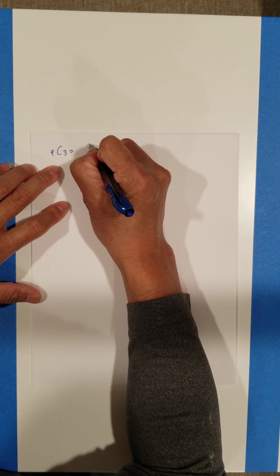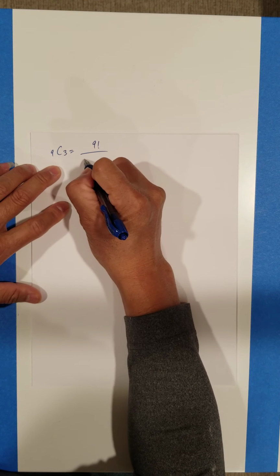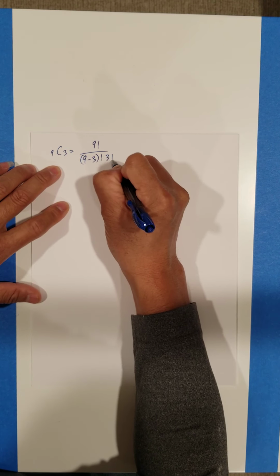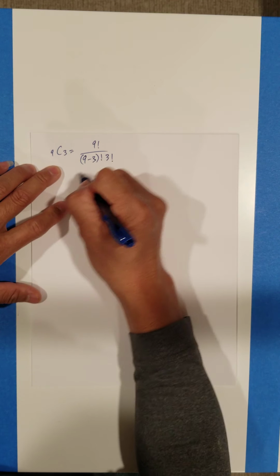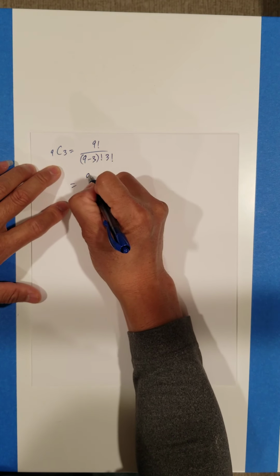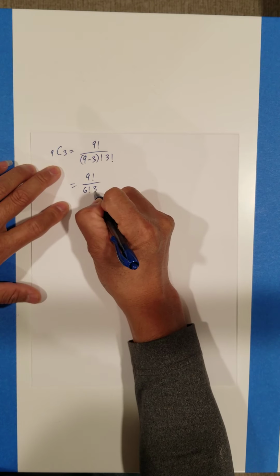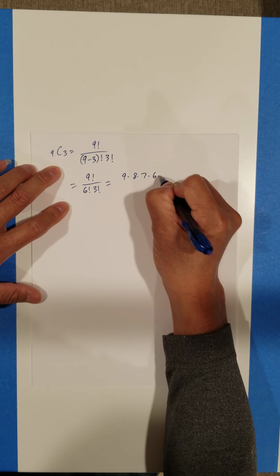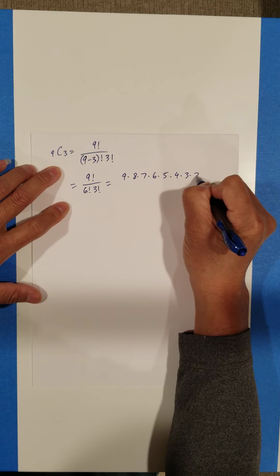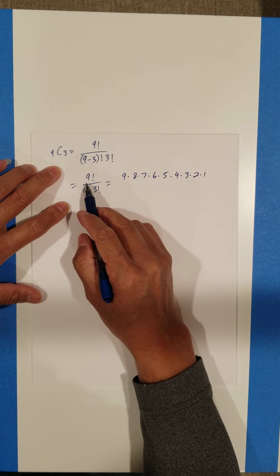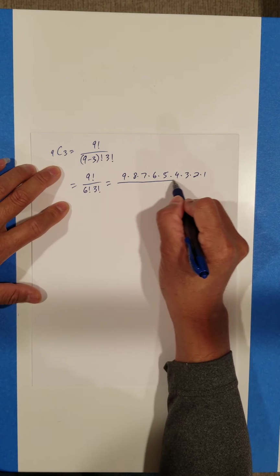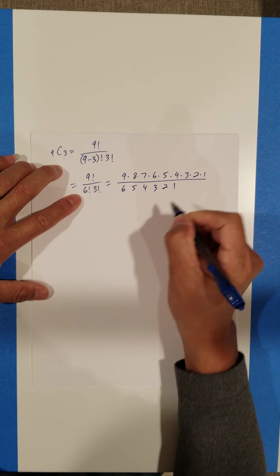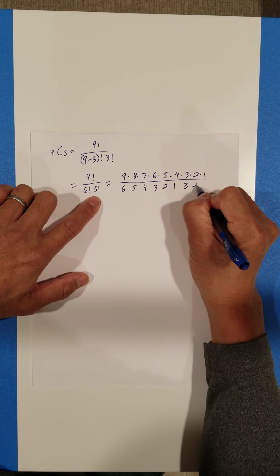So 9 factorial on top. On the bottom is going to be 9 minus 3 factorial, and next to that, 3 factorial. So when you work this out, 9 factorial on top, on the bottom 6 factorial and 3 factorial. When you expand this out, it's 9, 8, 7, 6, 5, 4, 3, 2, and 1. That's what 9 factorial means. You start at that number, you go all the way down to 1. On the bottom, you start with 6: 6, 5, 4, 3, 2, 1. And then 3 factorial is 3, 2, 1.